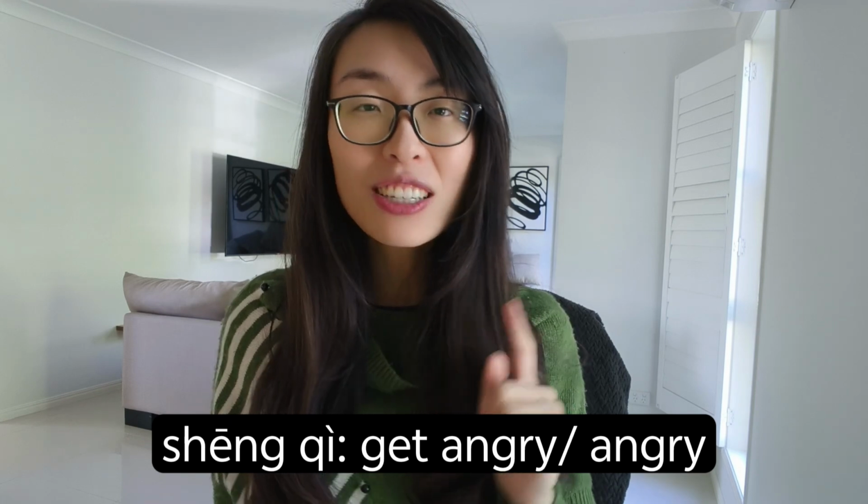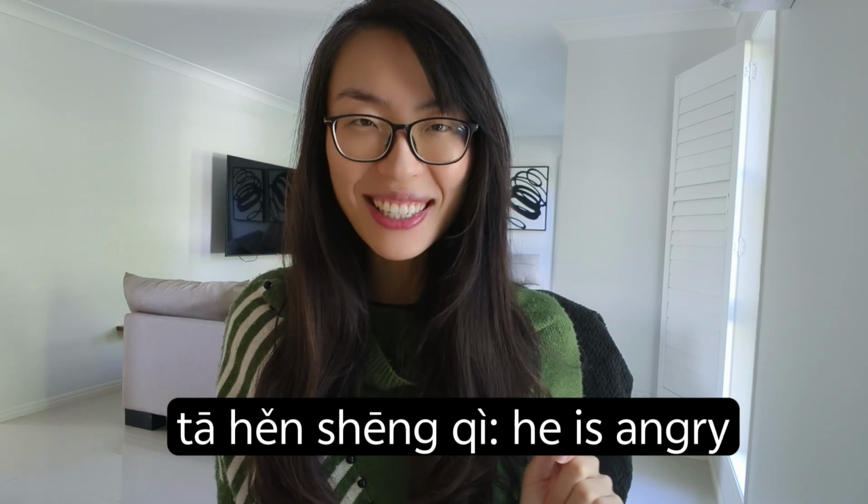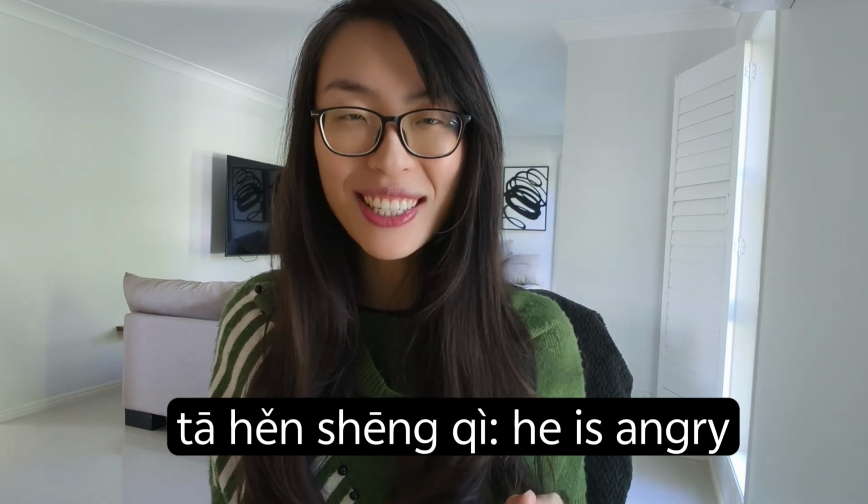Okay, if 七 comes with the fourth tone, it is pronounced like this. 气, 气. A common word for that is 生气, 生气. It means angry or get angry. For example, 他很生气, 他很生气. That means he's very angry.